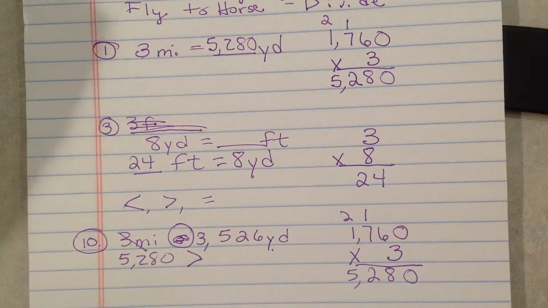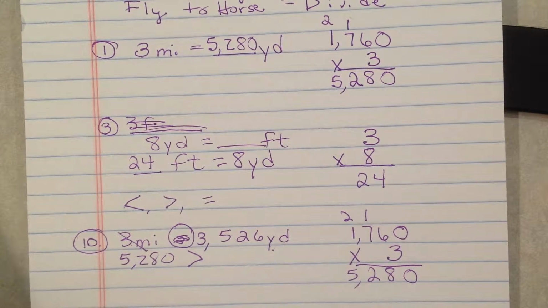And this is how you do all conversions, whatever you're doing. If you're doing customary or metric, if you are doing pounds or cups and quarts or pounds and ounces or inches to feet, no matter the unit, you do the same thing, multiply or divide. So let's take a look at one where you have number 15. It's just a little bit different.